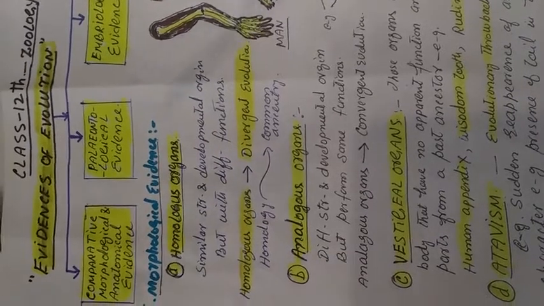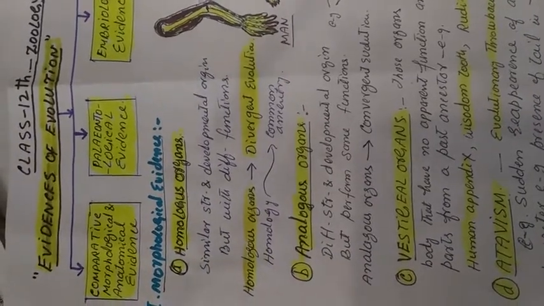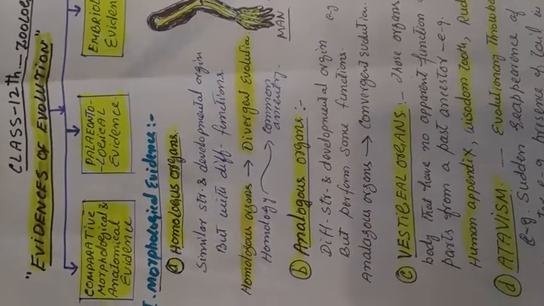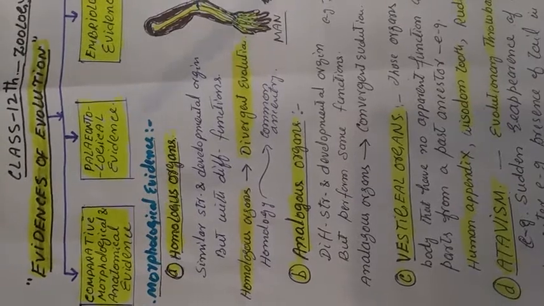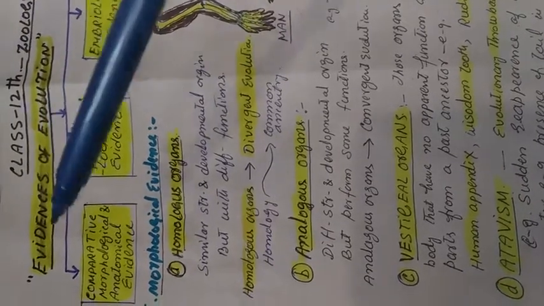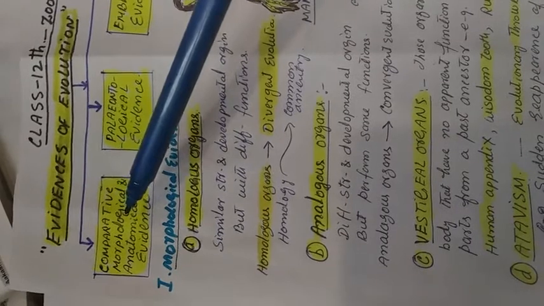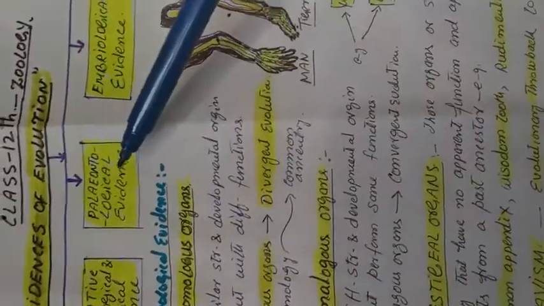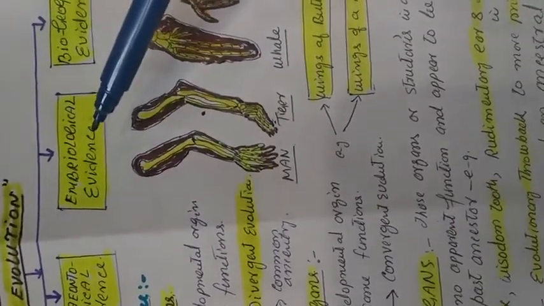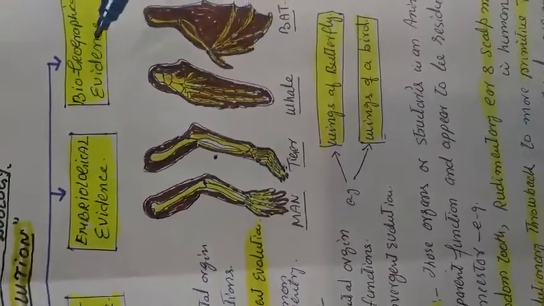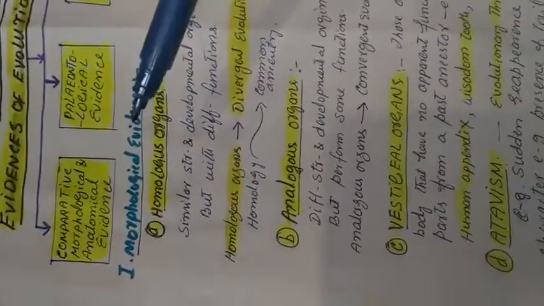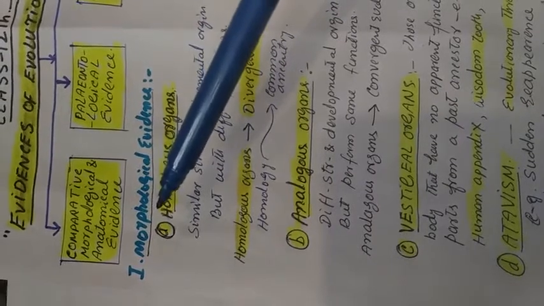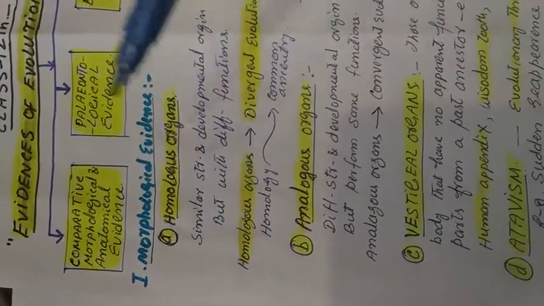My today's topic is evidences of evolution. So far as the evidences in support of evolution are concerned, they can be broadly categorized into different types such as comparative, morphological and anatomical evidence, paleontological evidence, embryological evidence, and biogeographical evidence. Now, first of all, we will discuss the morphological or anatomical evidences in support of evolution.